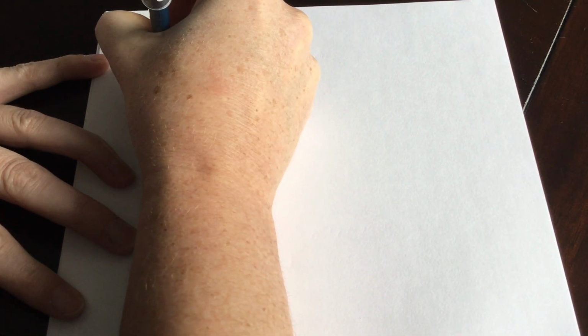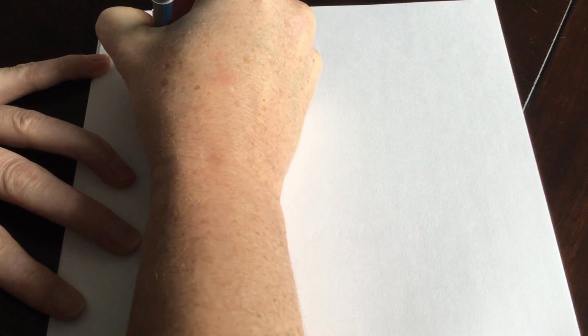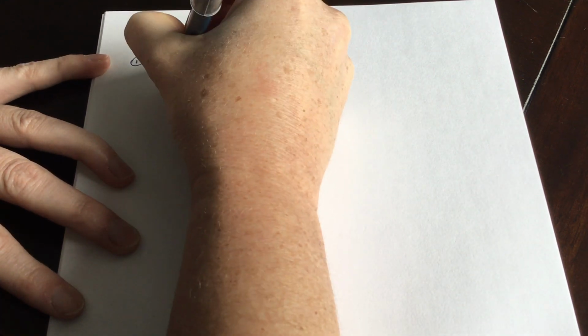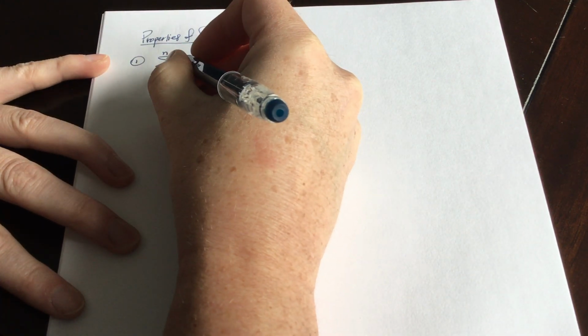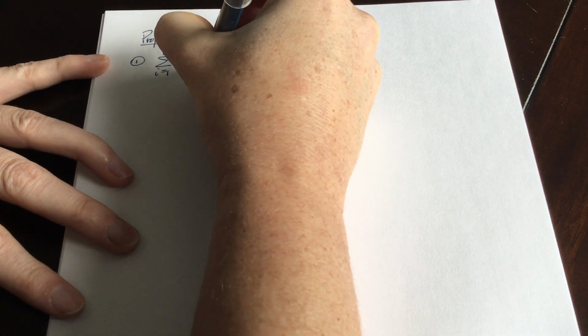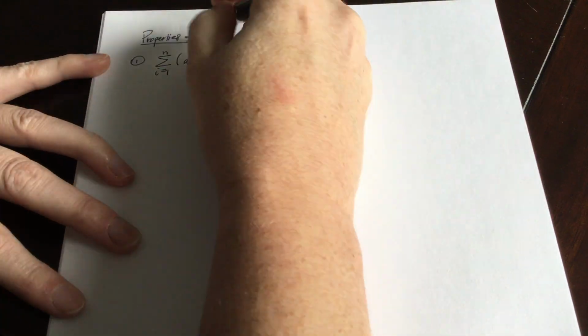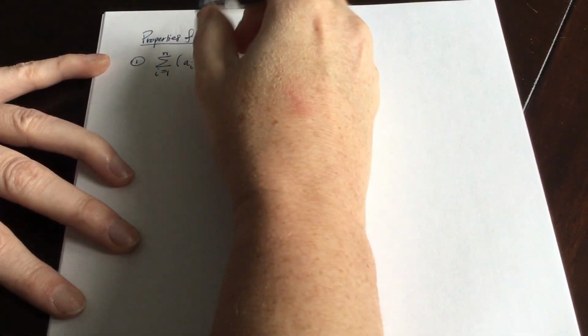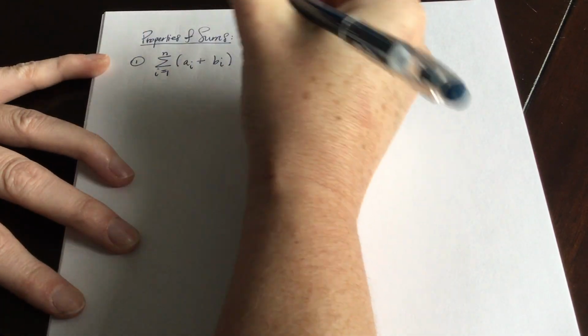First one would be the sum as i goes from 1 to n of, I'm going to say, a sub i. This is kind of like f of i. Either plus or minus b sub i. Actually, let me take the plus or minus off for right now, it's a little early. But let's just say plus b sub i.